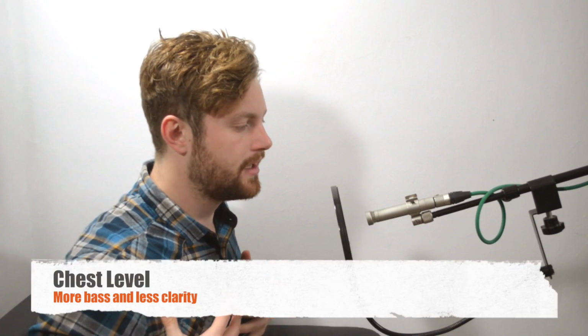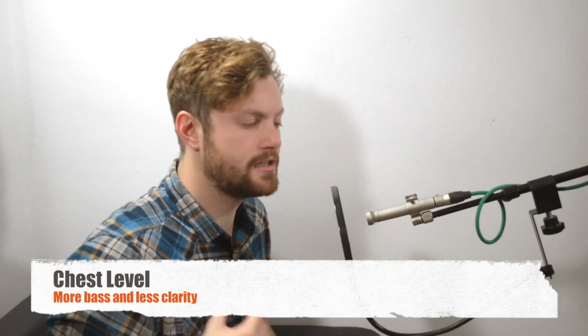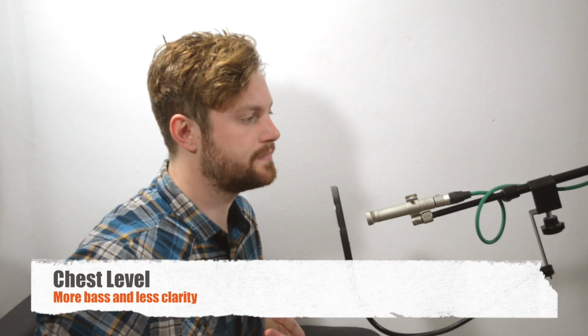If you have the mic pointing lower, more towards the chest, you're going to capture a lot more of the chest, which is where the bass of your voice comes from. So you should be able to hear it. It's a bit less clear, a bit less top end. Sounds a bit muffled in comparison, but you can hear a bit more natural bass.